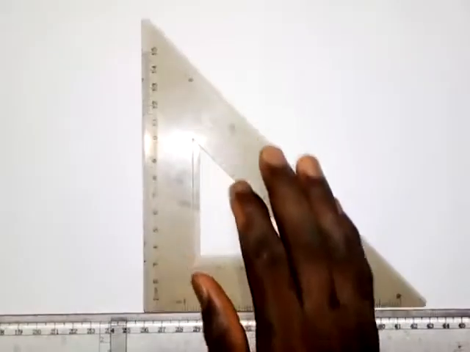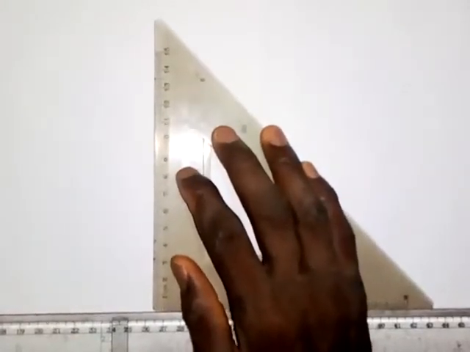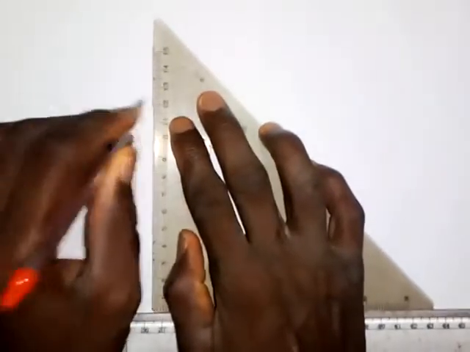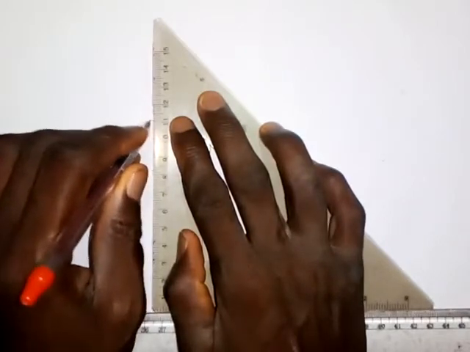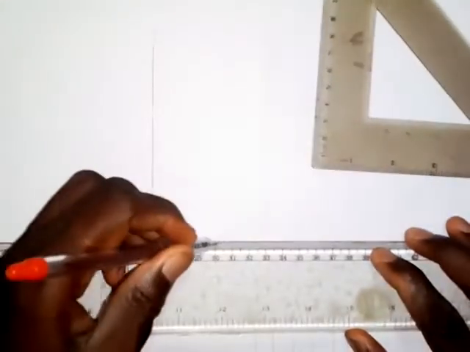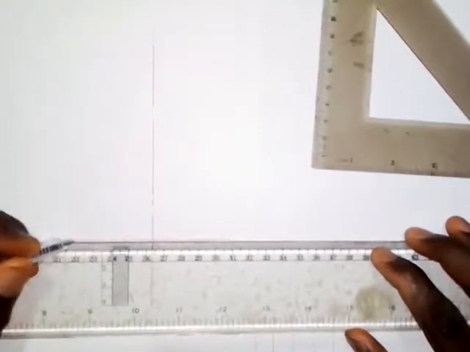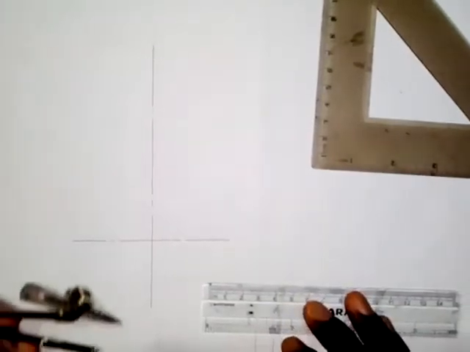The first thing we need to do is draw a vertical center line. Then we draw a horizontal center line. The next thing to do is draw a circle.